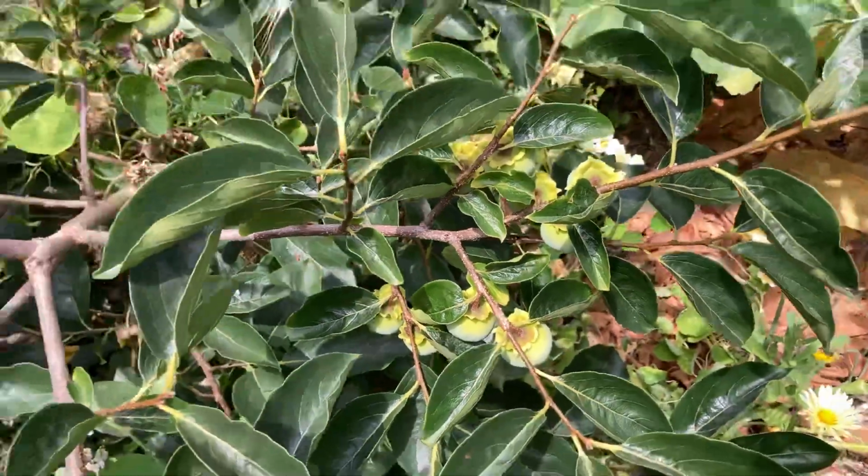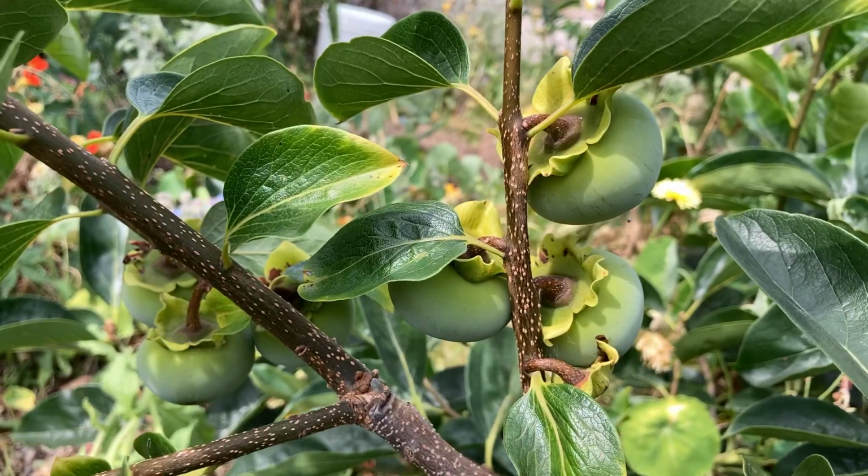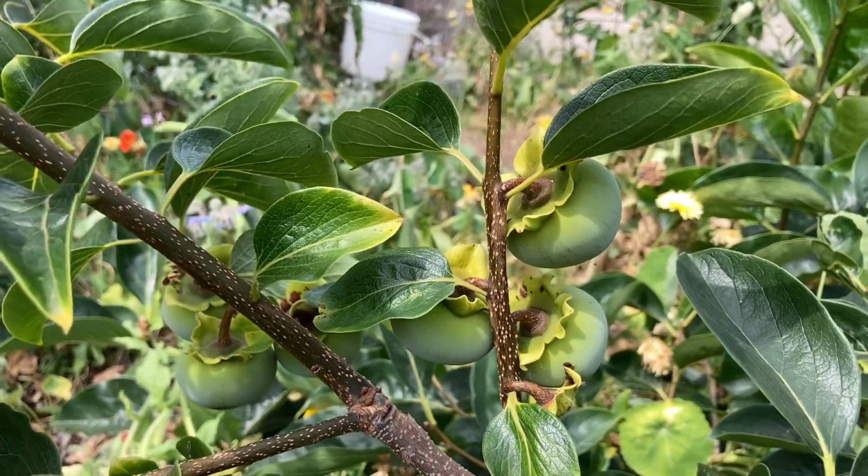So I'll be back soon to talk more about edge effect. But that was just what I was thinking about while I'm out here picking peaches.